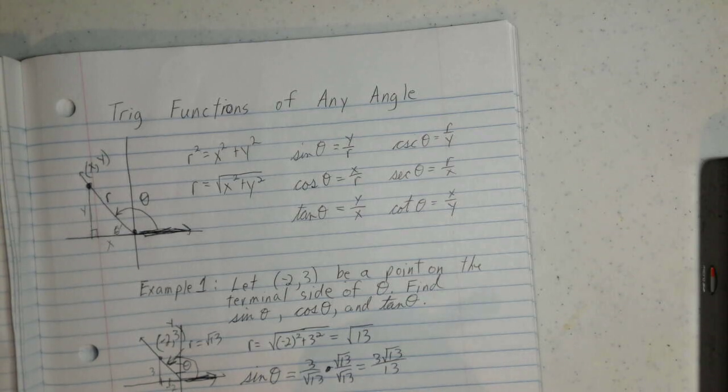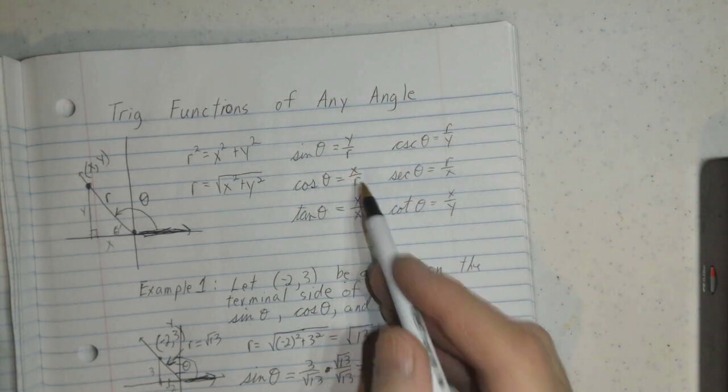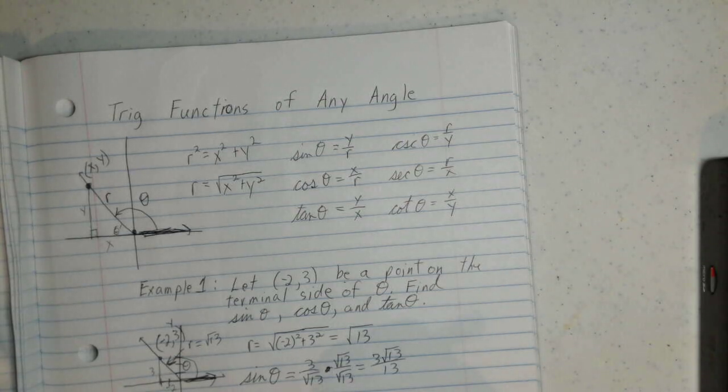The cosine of theta is the x, which is negative 2 over the square root of 13. You know, sine is positive here and positive here. Cosine's positive here. Cosine's negative here. So this is an illustration of that.